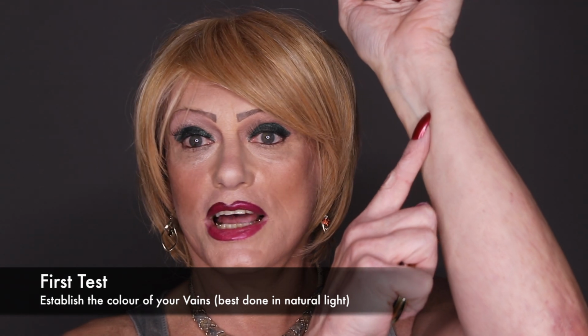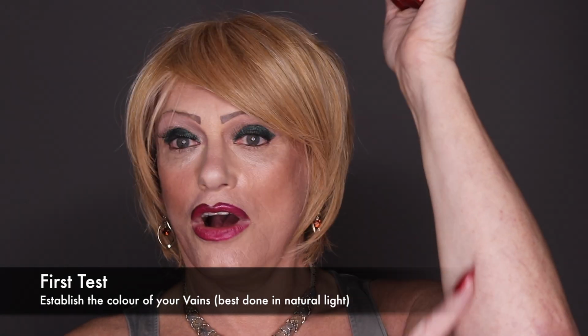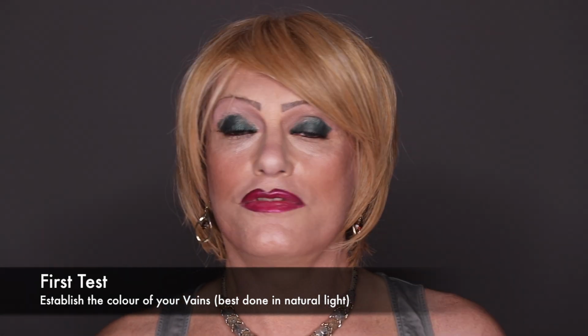So the first thing we need to do is to try and find an area where we can get as much natural light on our skin as possible and reduce any form of artificial light. The more natural light you've got, the truer the results you're going to achieve. So the very first test, which is one of the simplest ones, is to have a little look at the inside of your arm here, at the colour of your veins.